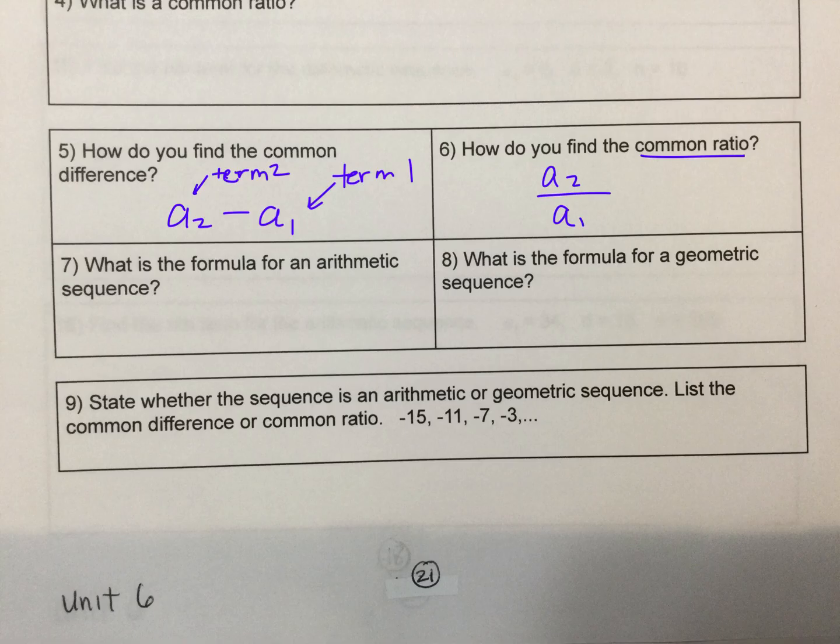The formula for an arithmetic sequence is a sub n equals a1. We know that that is our first term, plus n minus 1. N is what we are looking for. Times d.